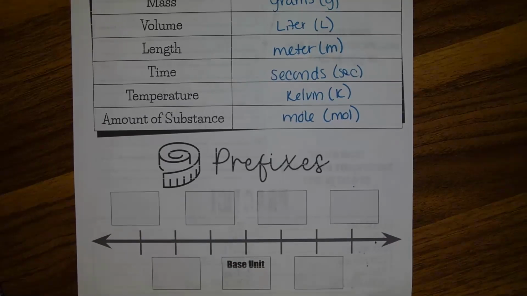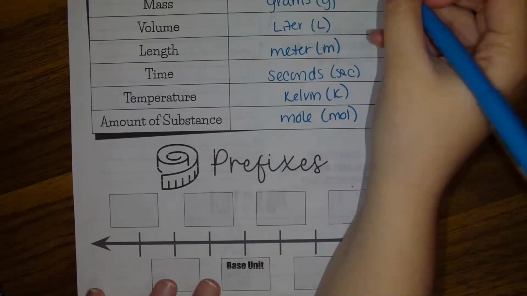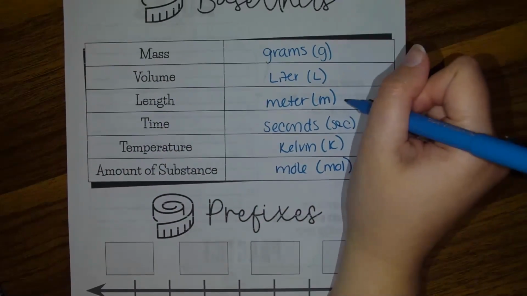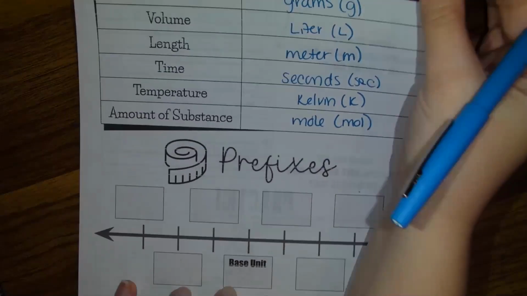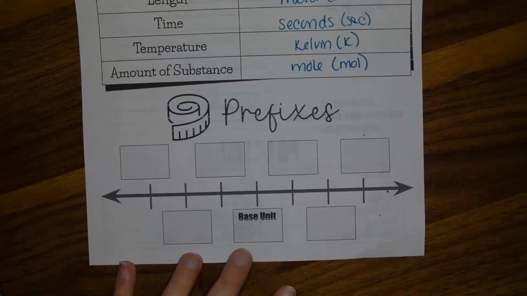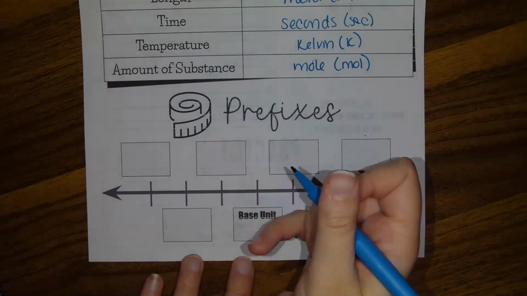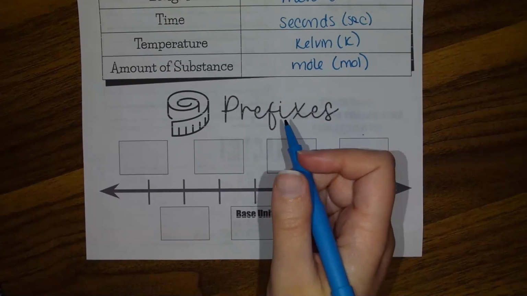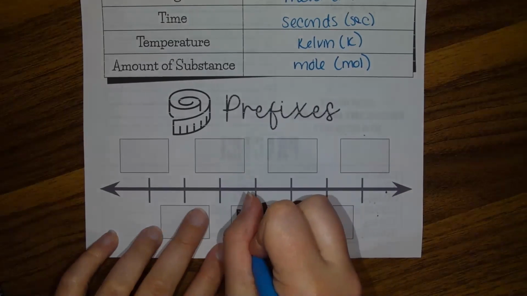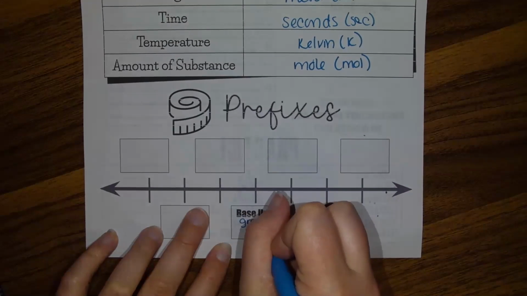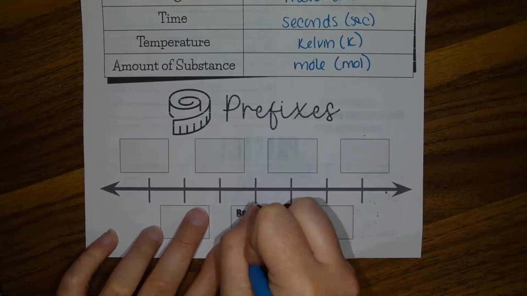Okay, so when we look at these prefixes, we're only looking at them for the first three: grams, liters, and meters. Sometimes you might hear of milliseconds, but they're not very common and we won't be using the prefixes that way. So let's just keep it simple and use grams, liters, and meters.